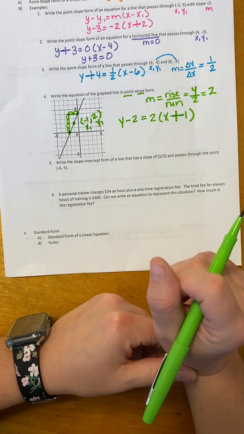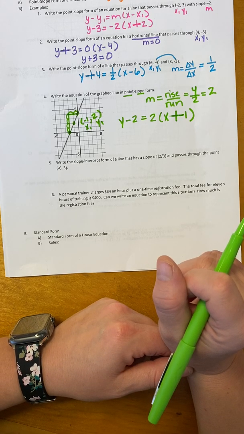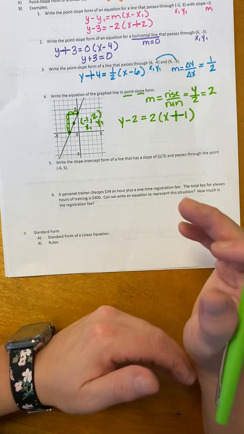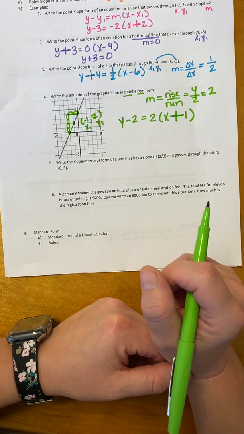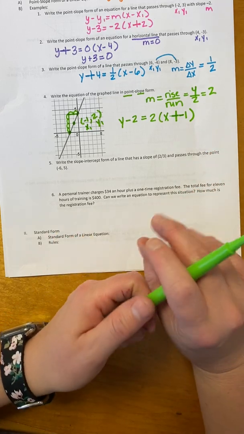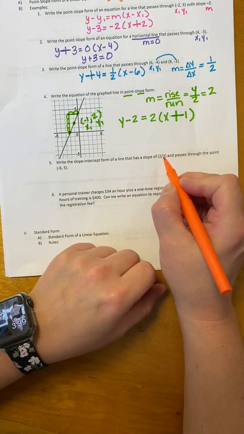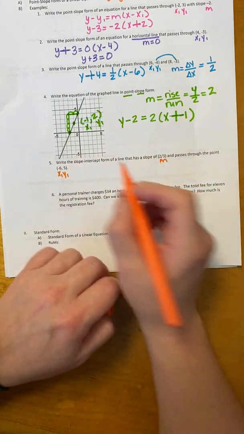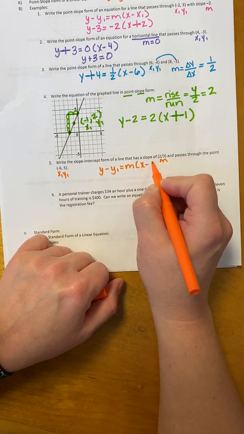It says, write the slope-intercept form of a line that has a slope of 2/3 and passes through the point. So they give me a slope and a point. So it only makes sense to start with point slope form. That's why we have these different forms. So we can start with whatever they give us and work our way towards our goal. So we'll start with point slope form since they give us a slope and a point. So y minus y1 equals m times x minus x1.